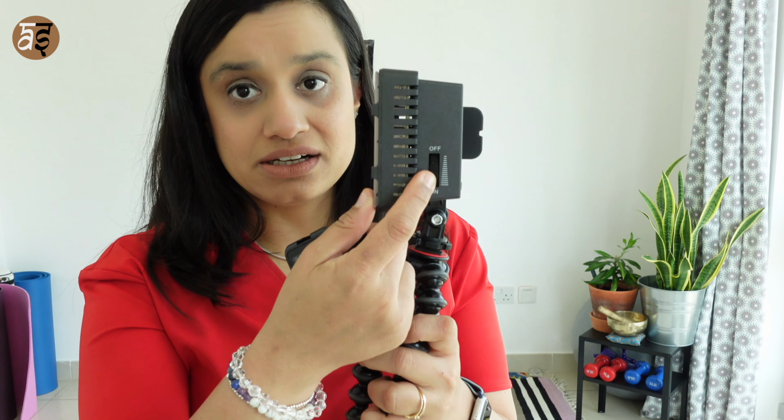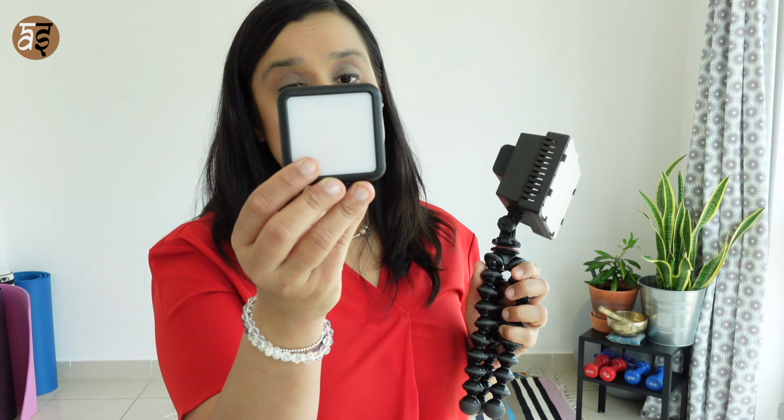using this knob over here. So there is this one that I used with a tripod. There's another small one that I really like. This is rechargeable. I love this.